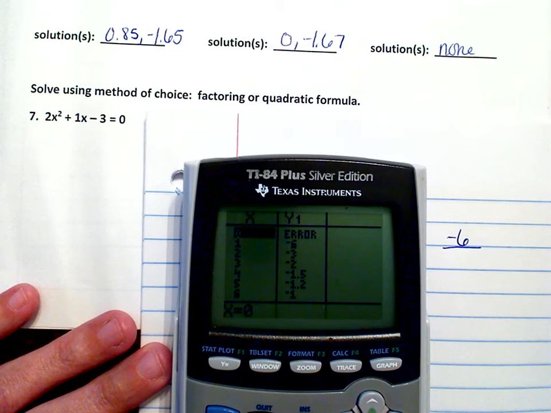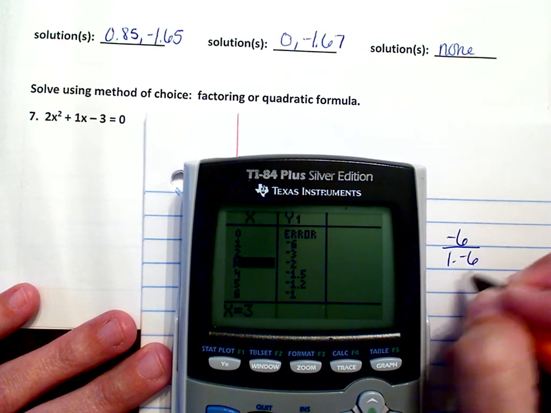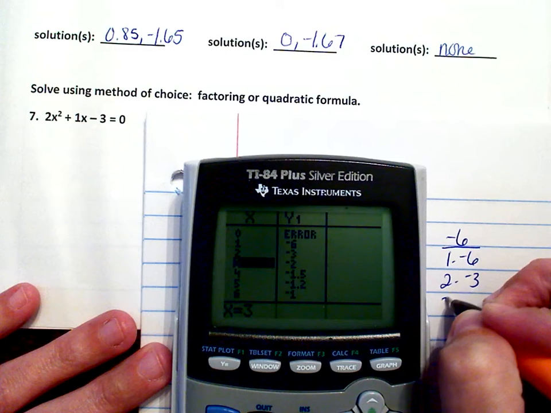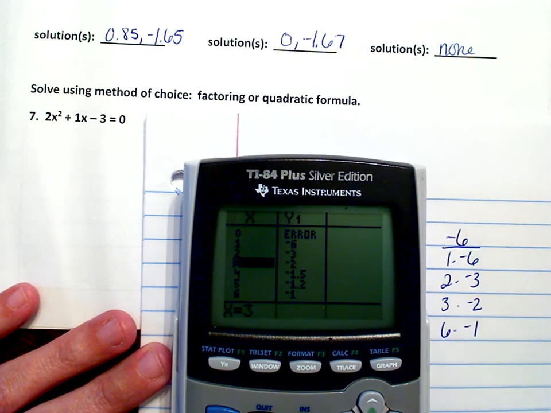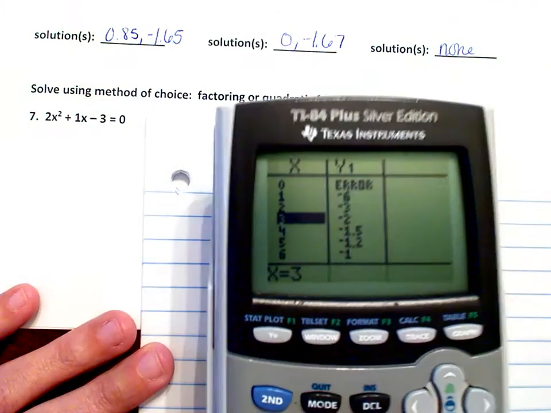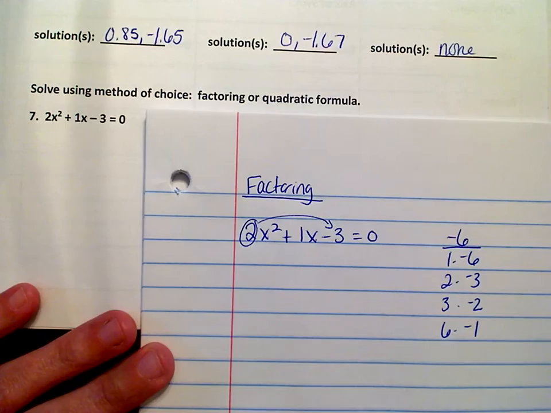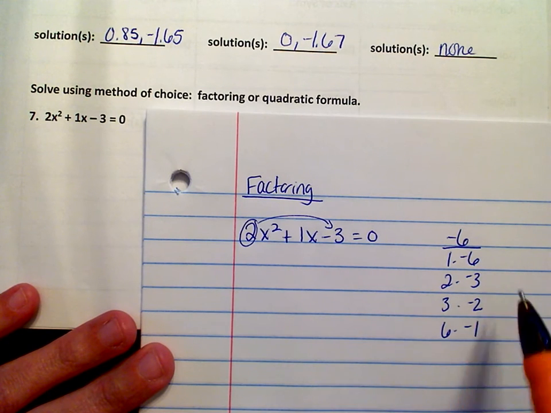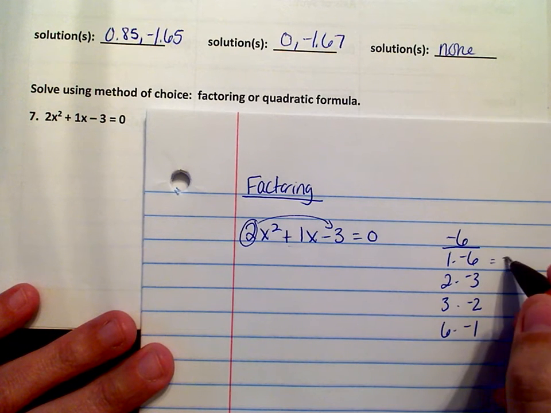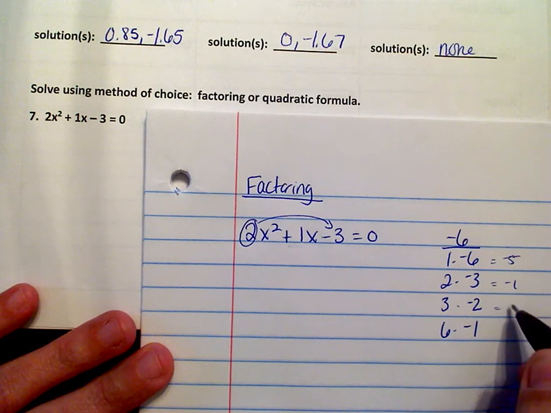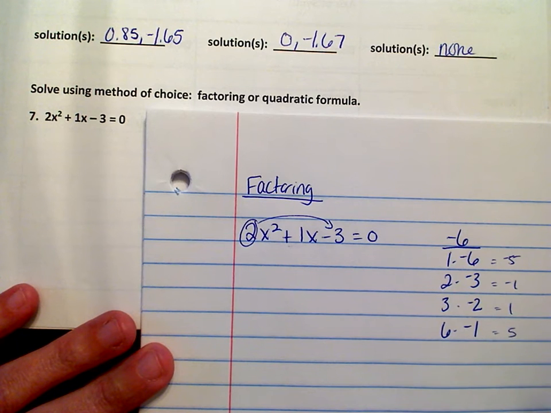And so our factors then are 1 and negative 6, 2 and negative 3, 3 and negative 2, and 6 and negative 1. You can see that right there. Okay, so we're finding our factors that are going to add to give us positive 1. So these add to give me negative 5. These add to give me negative 1. These add to give me positive 1. These add to give me positive 5. So we're going to use this set right here.